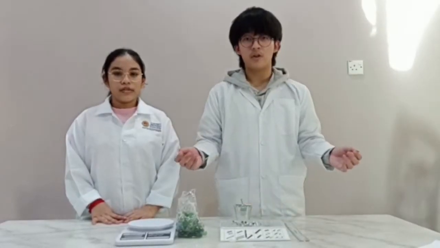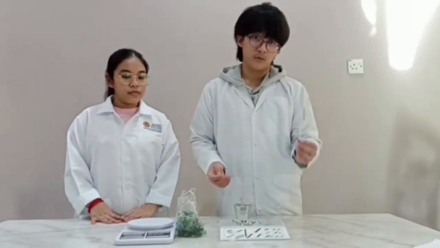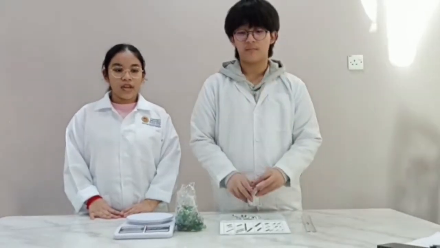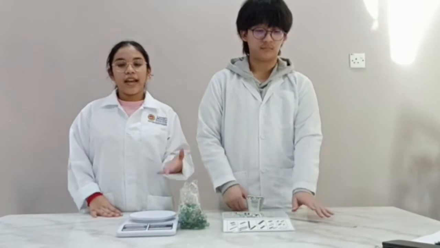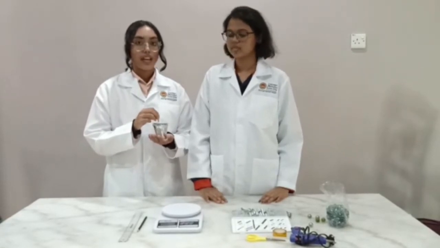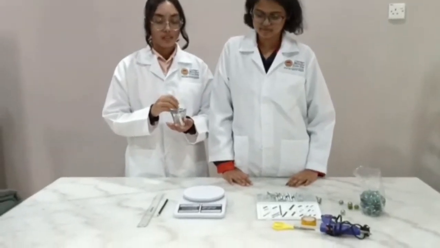Okay, so the apparatus that we need for this experiment is a ruler, a small basket with the same type of springs attached, marbles and an electronic weight scale. At first we have to measure the weight of the empty basket without the marbles.